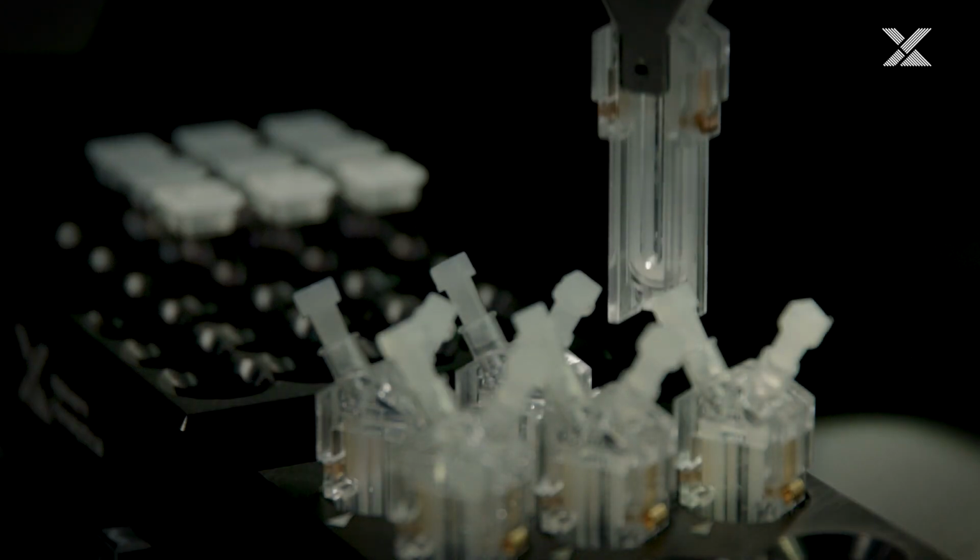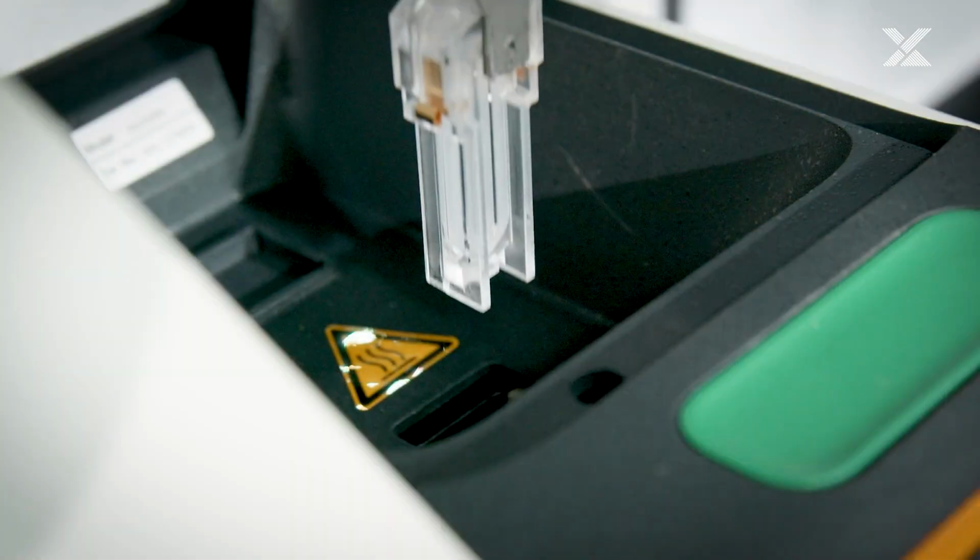Hi Chris, thanks for taking the time to talk to us today. It's a pleasure to be here. I know you've been involved in the hardware development. Can you tell us some of the key considerations you made? Definitely. Reducing the time users spend preparing samples is a key part of the project.